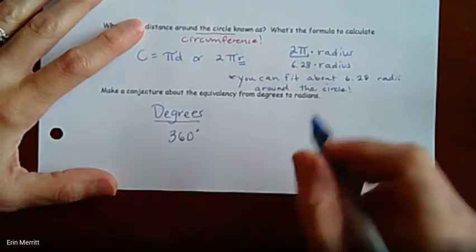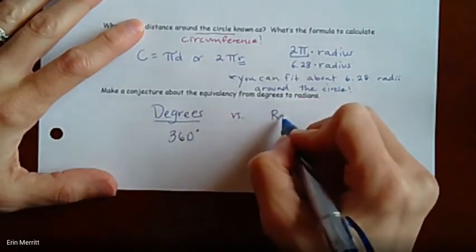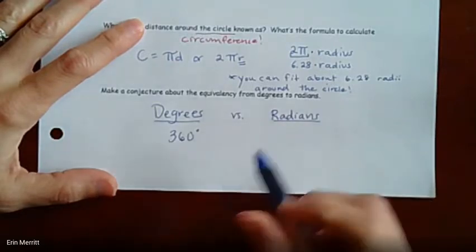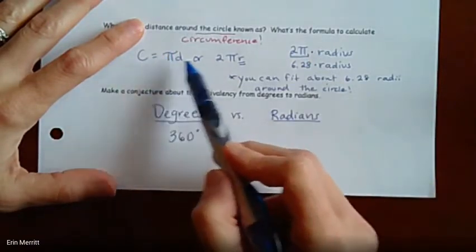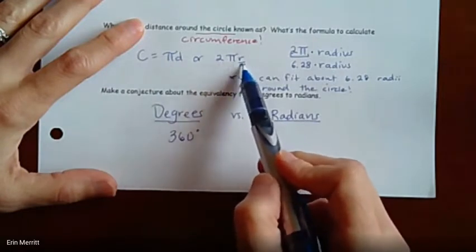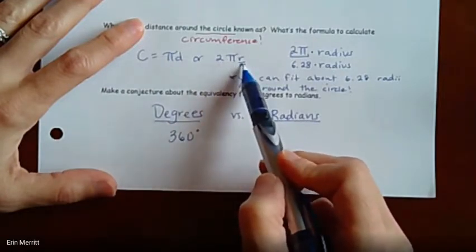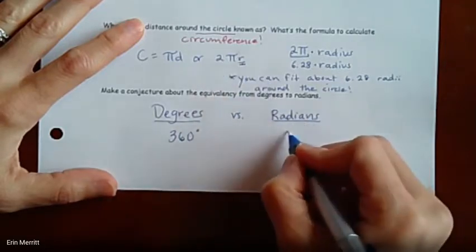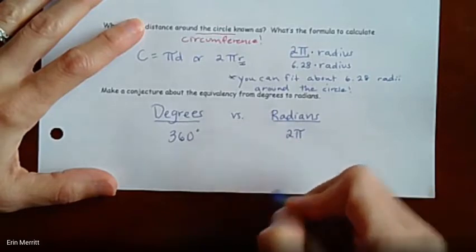Well, what is it in terms of radians? Think about the formula we just used. We said the full circle is 2 pi times the radius, right? Well, for each radius, that equals 1 radian. So the number of radians around the full circle would be 2 pi of them.